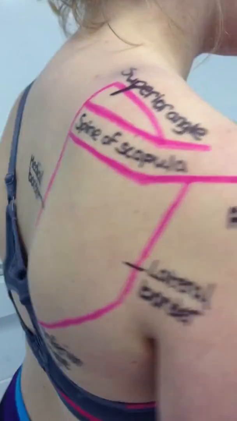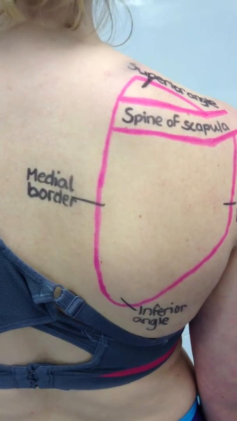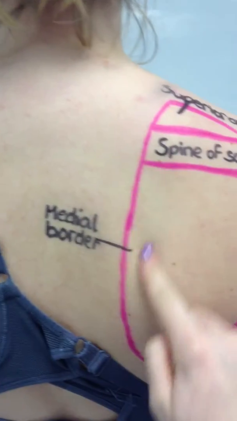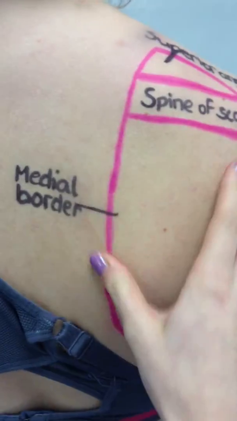Next, if I could get you to turn around again, I'm going to talk about the borders of the scapula. First, I'm going to start with the medial border, which we can see here, and this is just the border towards the spine. We can palpate this quite easily down.